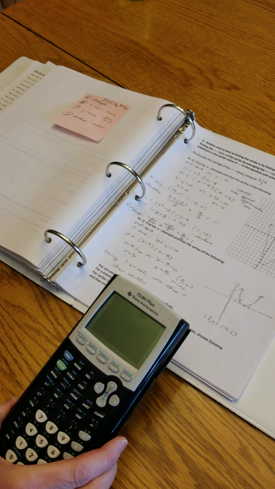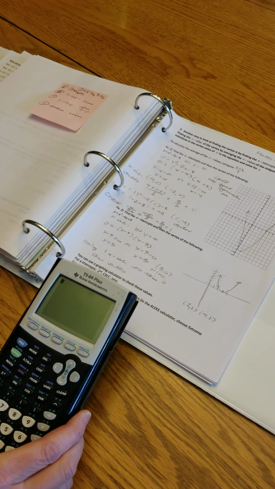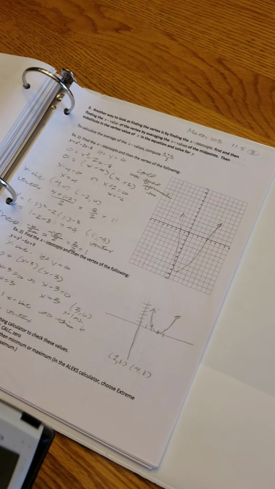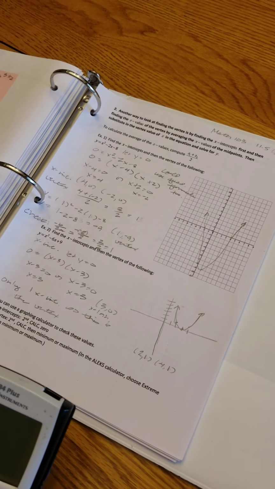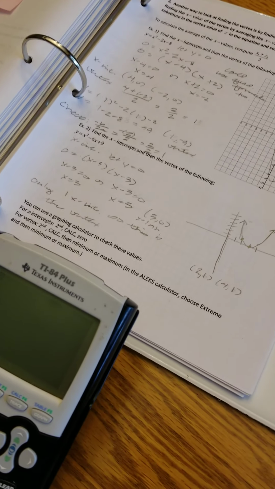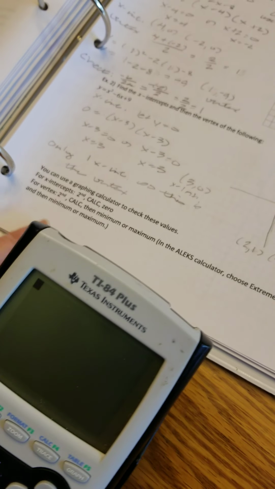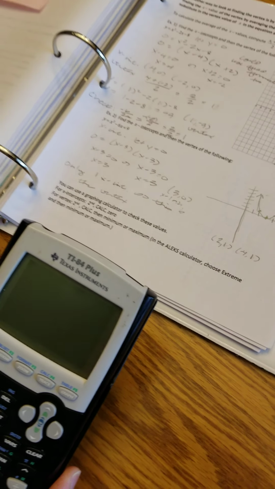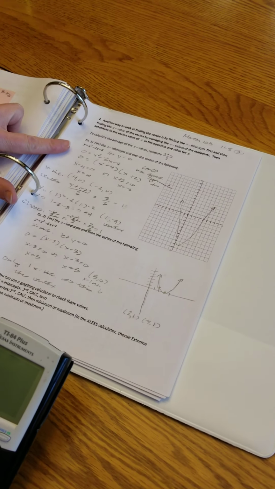Hello, I'm going to do a short demonstration on the TI-84 Plus calculator, finding different values on a quadratic graph. This is section 11.5, page 3 of the packet. I have some directions down at the bottom of the page, but I'm just going to show you quickly. I'm looking at example 1.